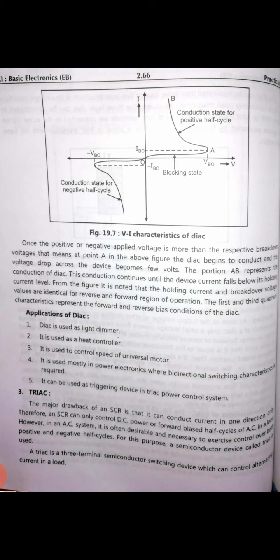Once the positive or negative applied voltage is more than the respective breakdown voltages, that means at point A in the above figure, the diode begins to conduct and the voltage drop across the device becomes a few volts. The portion AB represents the conduction of the diode. This conduction continues until the device current falls below its holding current level.